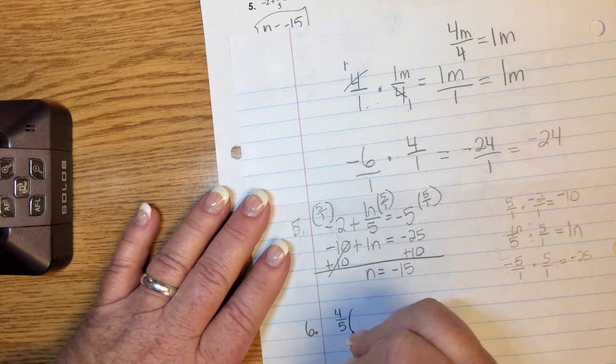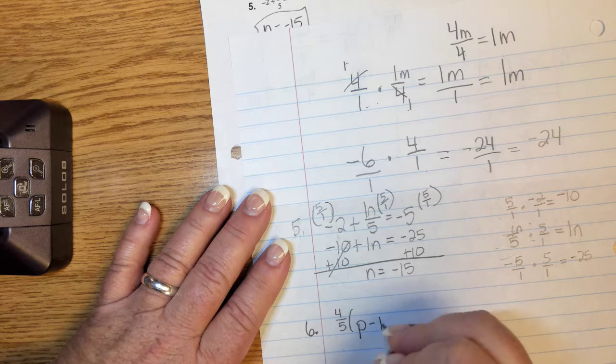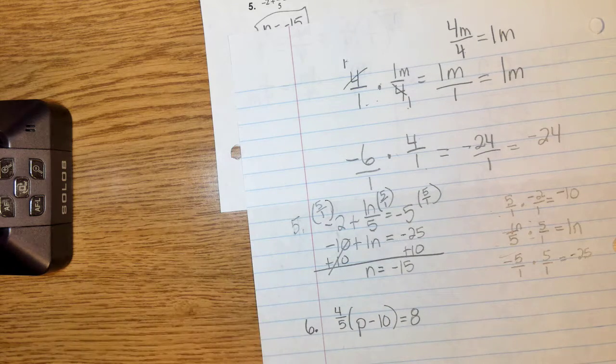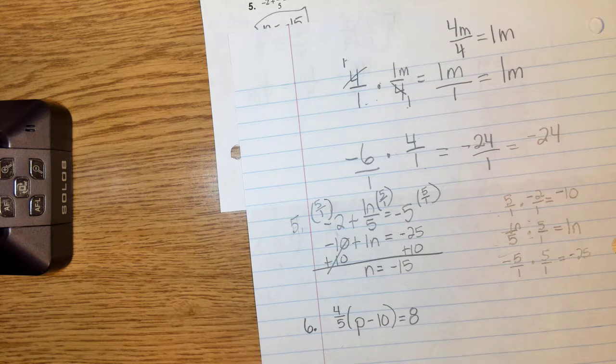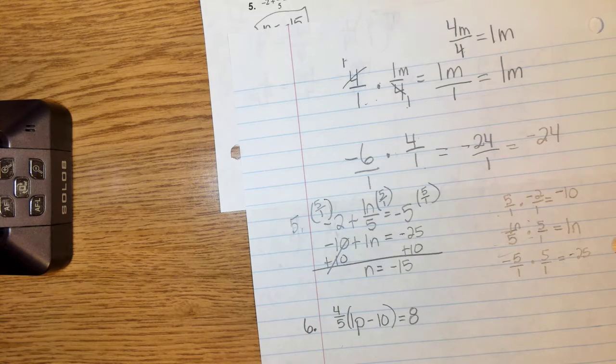4/5 times, we've got all kinds of things going on here. P minus 10 is equal to 8. This kind of puts it all together there. How many P's do I have right now? 1 P. I would suggest you remember to put that there.